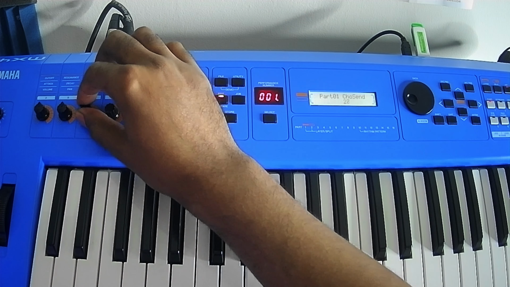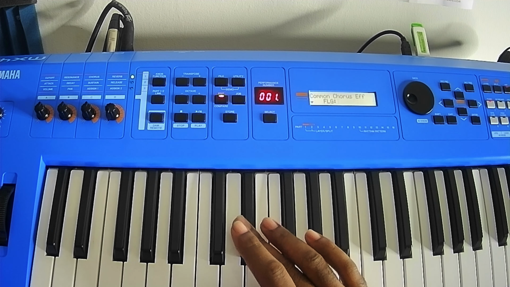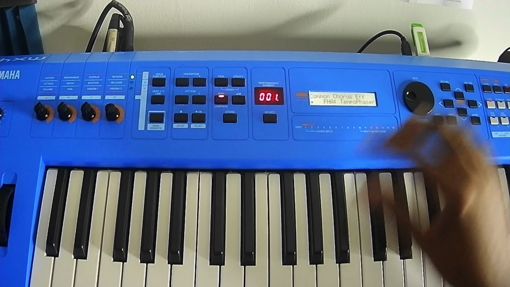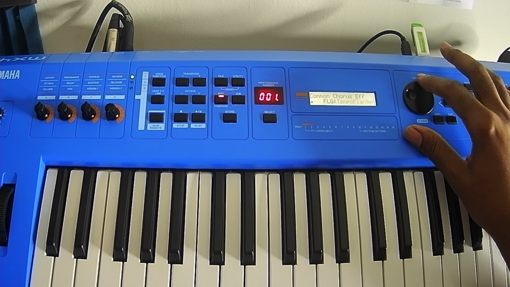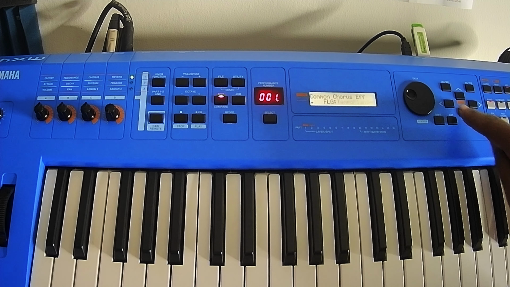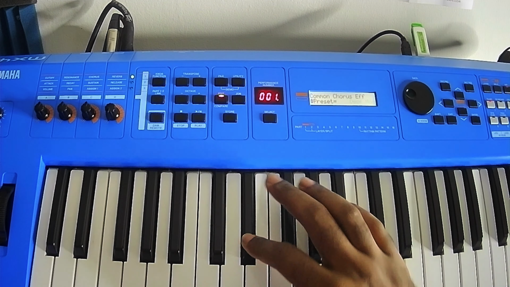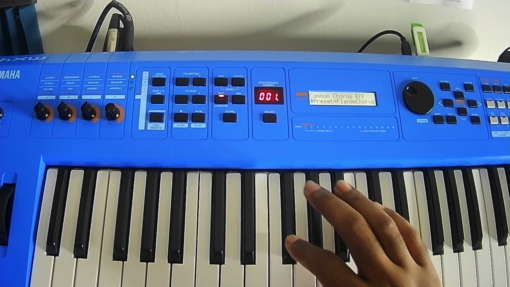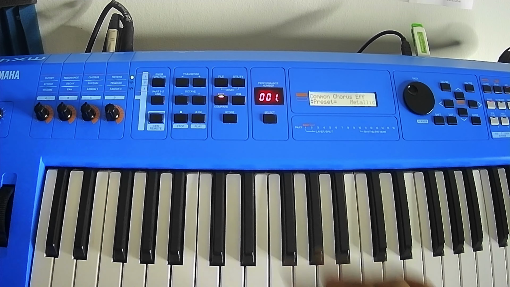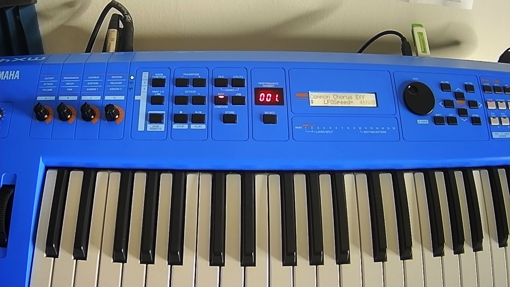So let me go ahead and turn that on. So we have different choruses, we have phasers. But there's one thing that I didn't notice initially. Now, when we're on this effect, if we hit down, then they have presets for that effect. And if we hit down one more time, now we can manipulate the LFO speed.